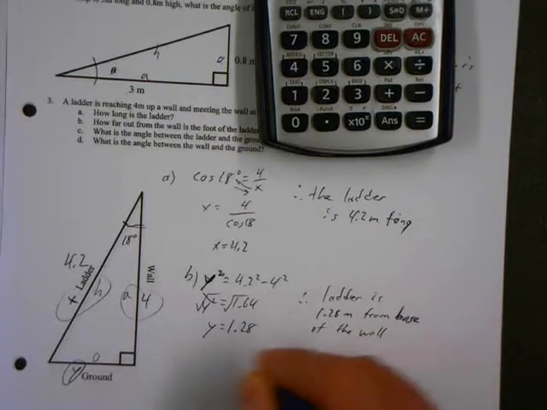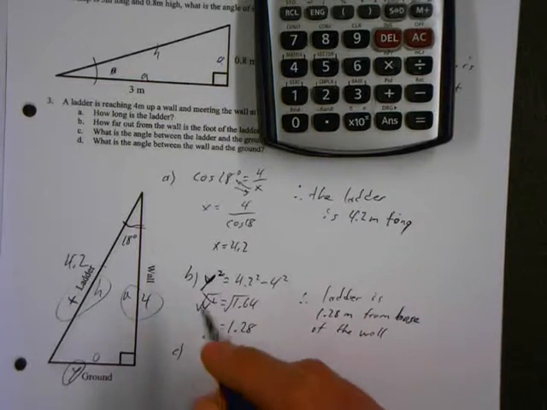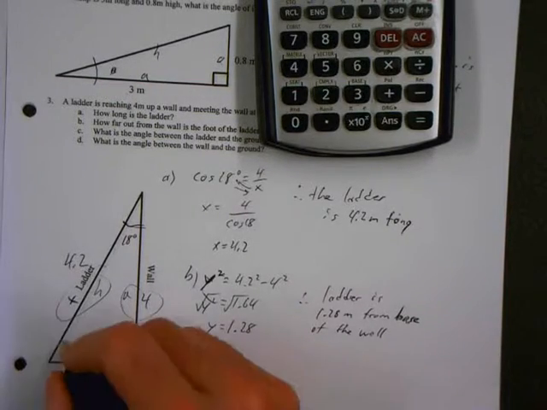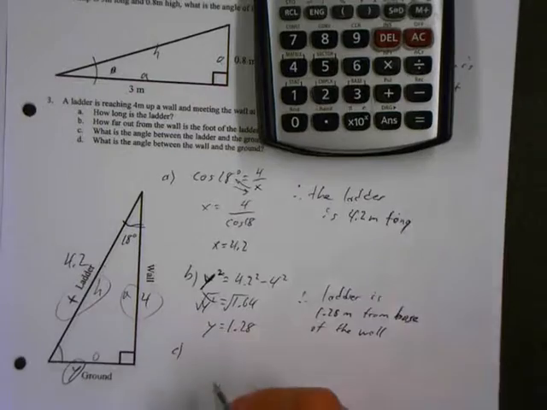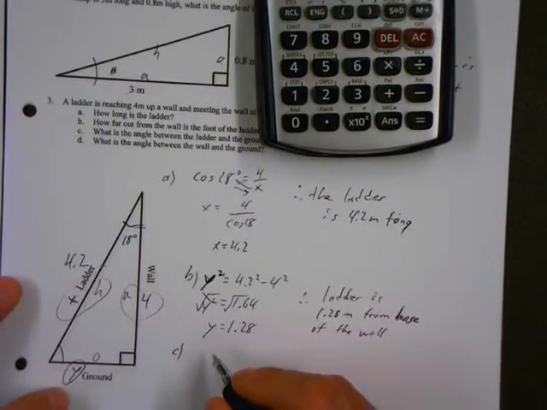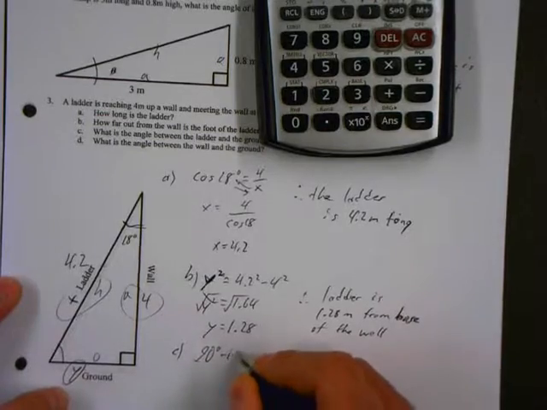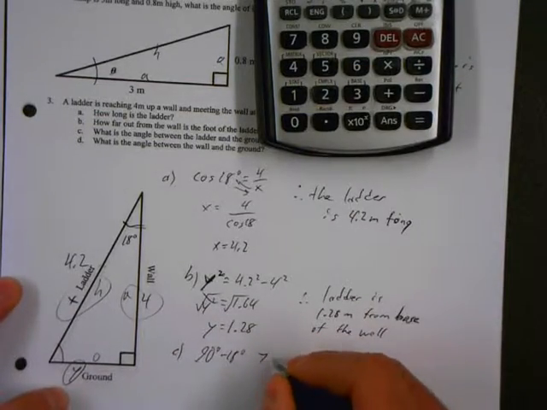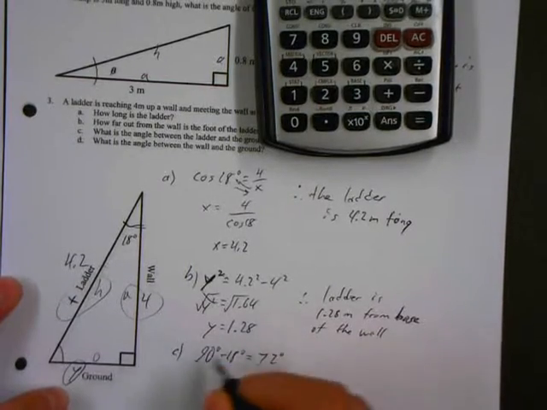Cool. C. What is the angle between the ladder and the ground? Okay, these are the easy ones. So the angle over here is just going to be 90 degrees minus 18 degrees, which is 72 degrees. And now that only works because I know that this is 90.